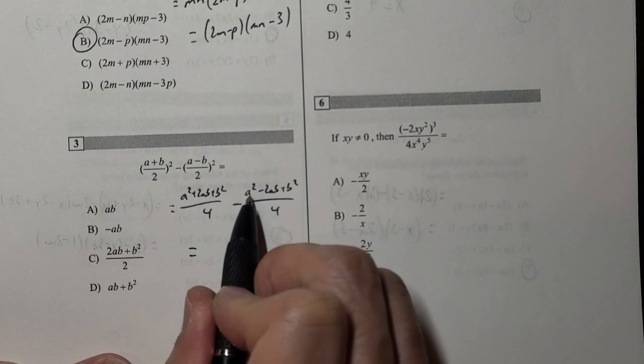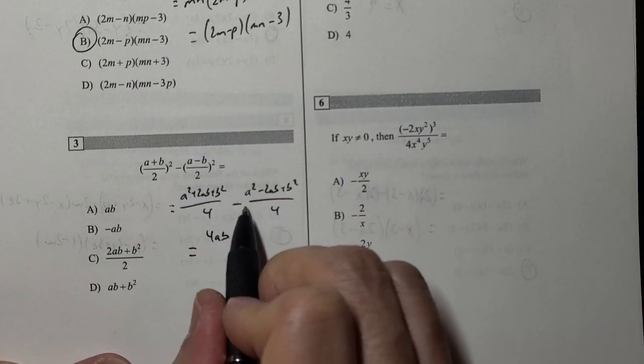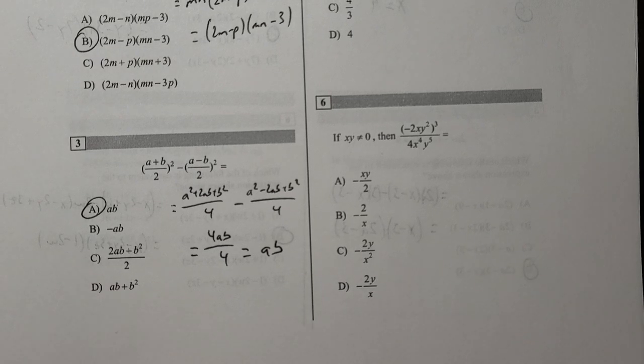A squared minus a squared, that's 0. 2ab plus 2ab, that's 4ab. B squared minus b squared, that's 0. Divide by 4, this is ab. Answer is A.